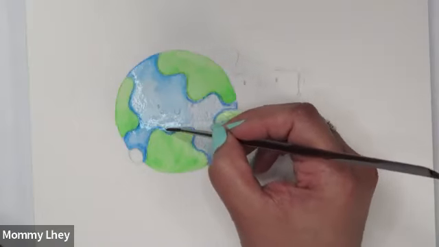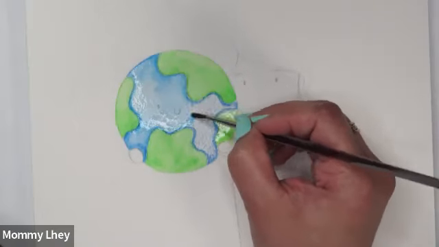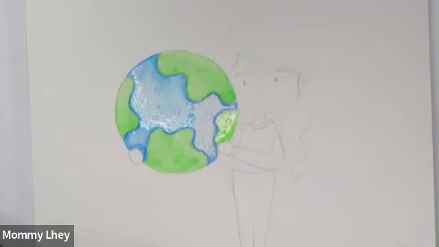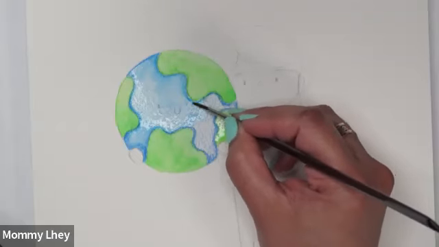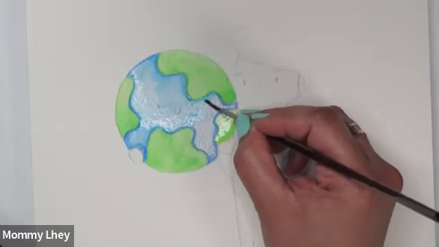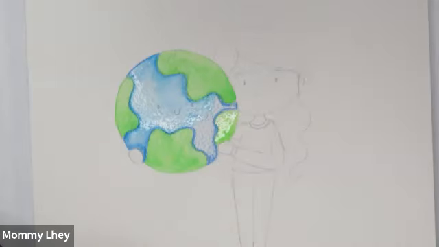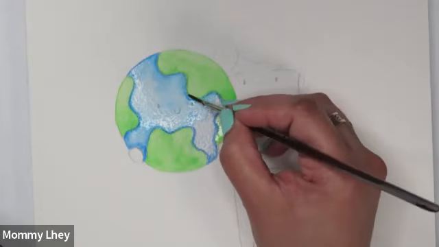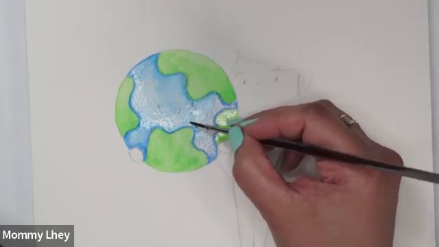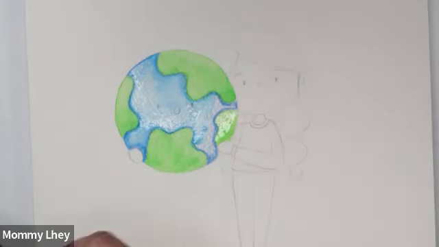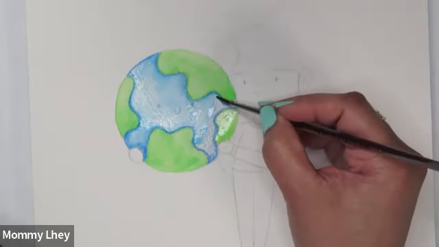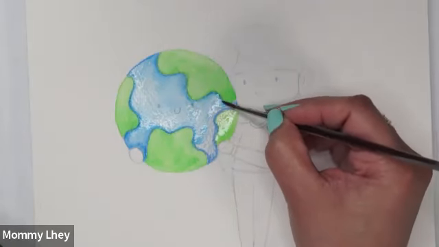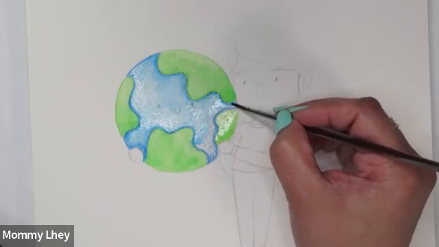Now, if you're using watercolor, just be careful of how much pigment you pick up. I think that's the one thing I love about using watercolor markers or watercolor pencils, because I know exactly how much pigment I take. Just because I have heavy hands, sometimes I tend to pick up a bit more of the colors than I need. And so it's like, ugh, I always end up with a mess.